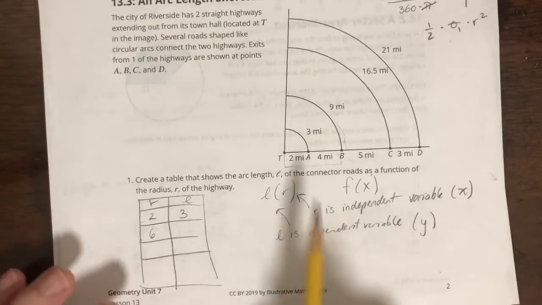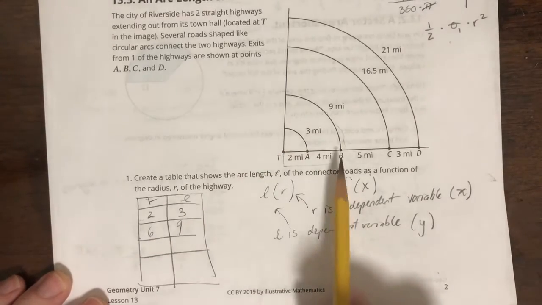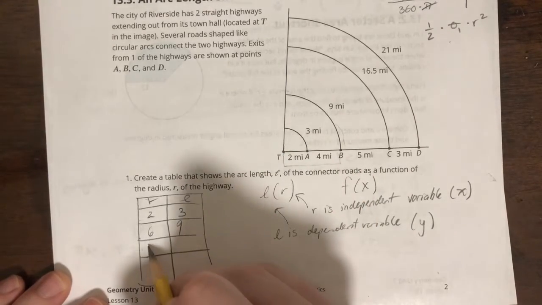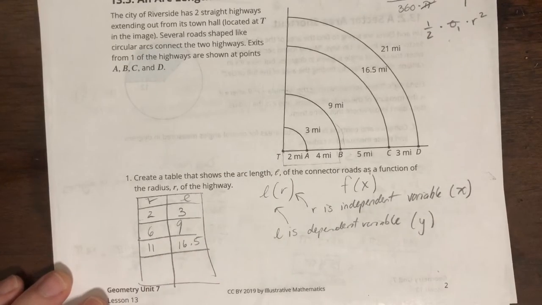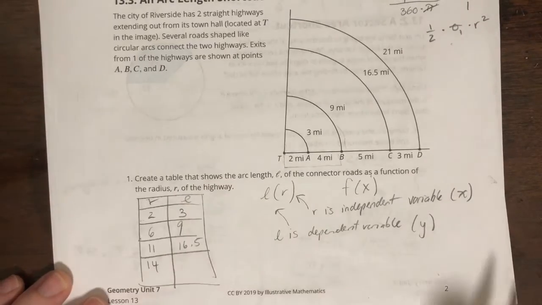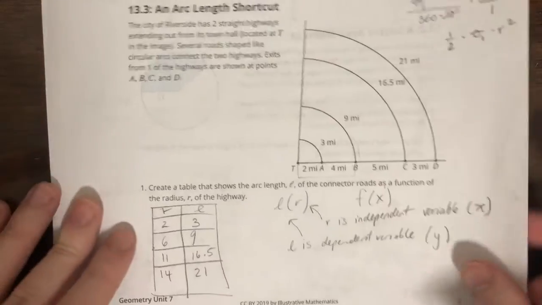All right, so when it's a radius of 6 miles, that is a length of 9 miles. 6 plus another 5 is 11, so it's 11 and 16.5, and then 11 plus another 3 is 14, and that'll be 21 miles on the outskirts there.